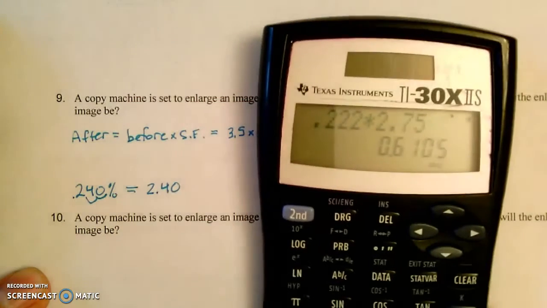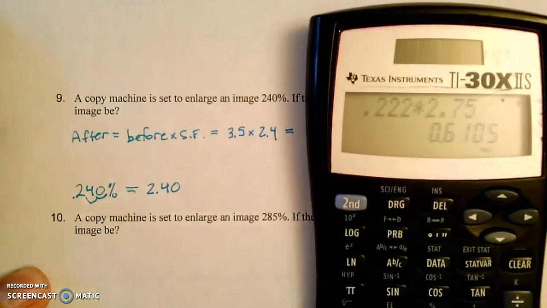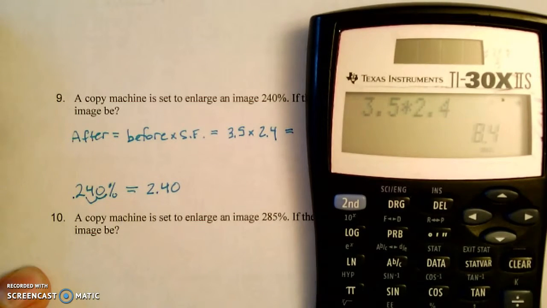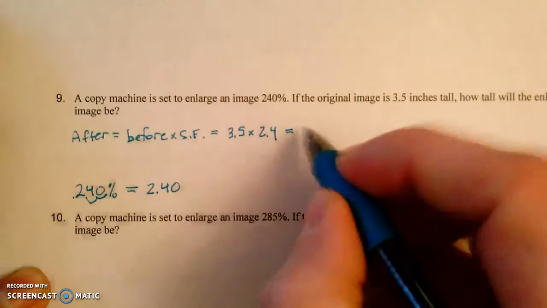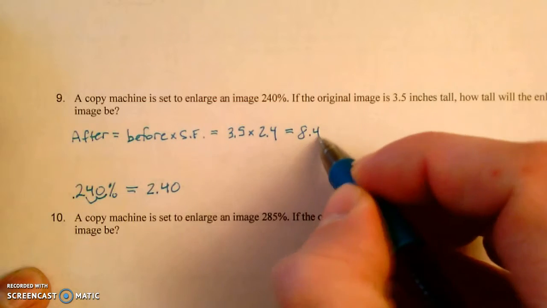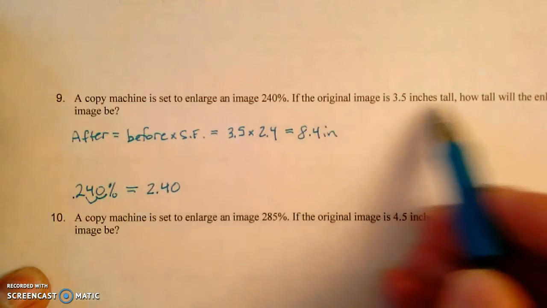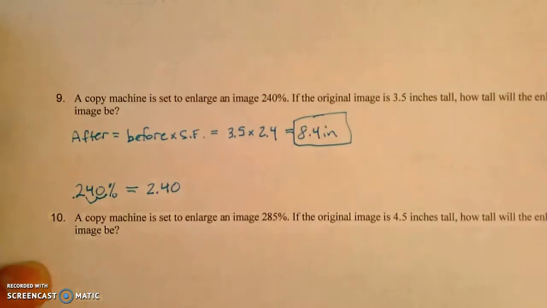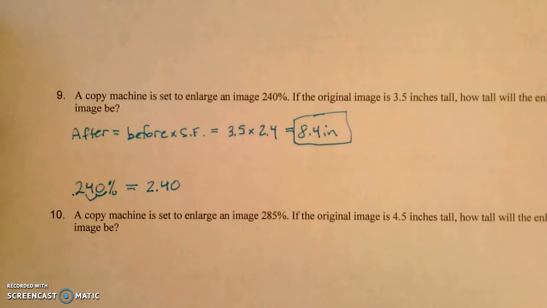And use our calculator here. We have 3.5 times 2.4 makes 8.4 inches. And it doesn't say anything here about rounding, so that's just our end answer, 8.4 inches. All right, you got a few of those to try on your own. Make sure you check your answers before you move on, and good luck.